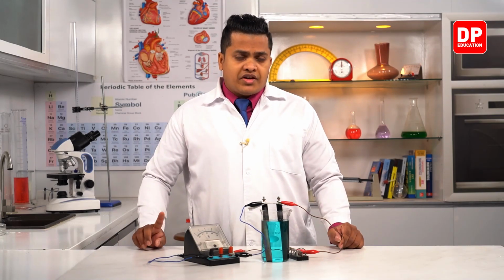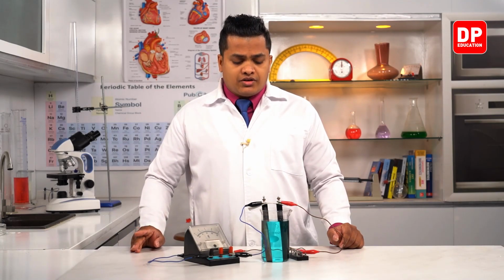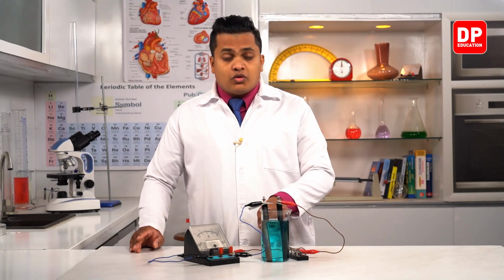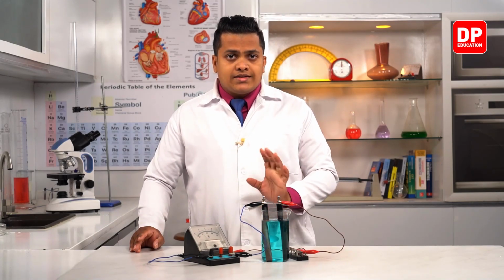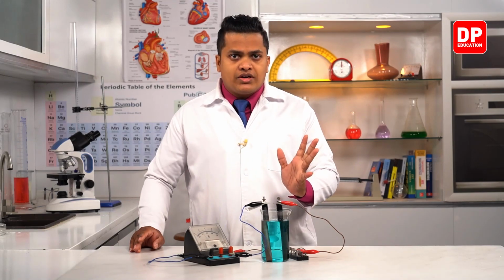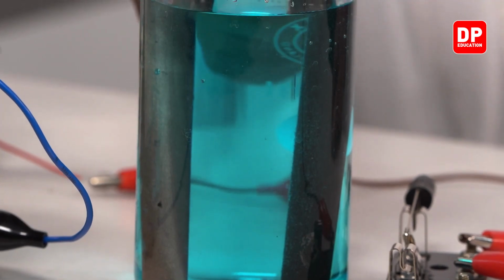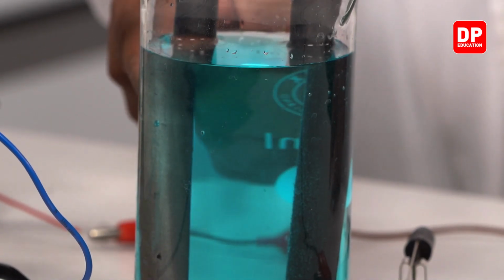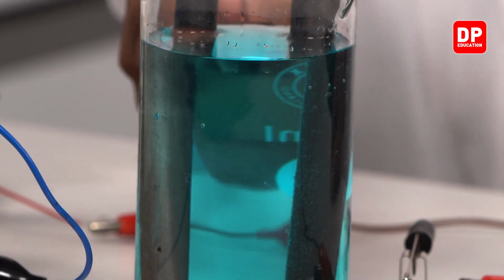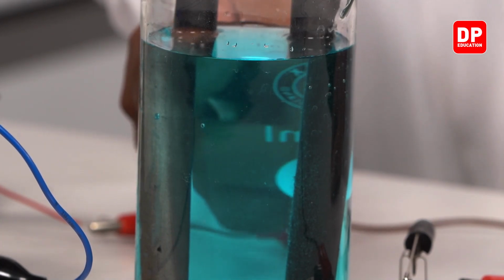Earlier, when I was starting this practical, my dear children, you were unable to observe what has happened with the negative terminal. There was no clear observation, but now you can observe there is a copper color deposition around the carbon rod.